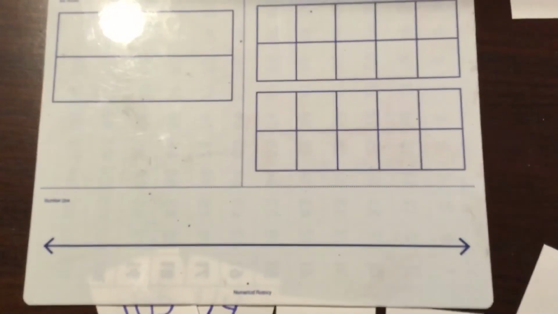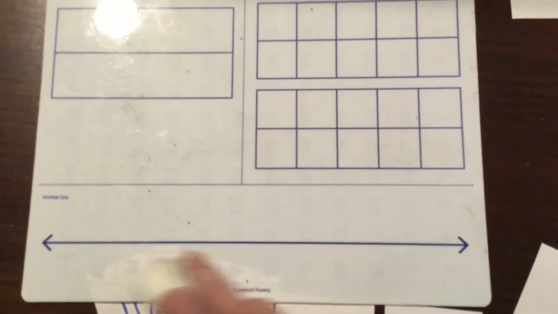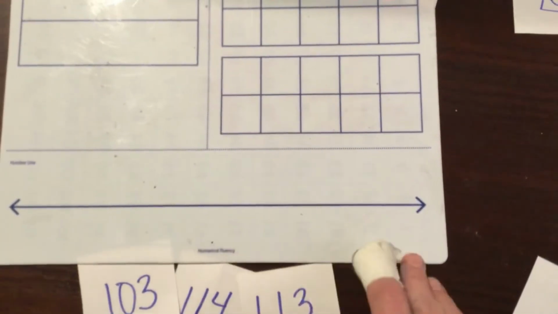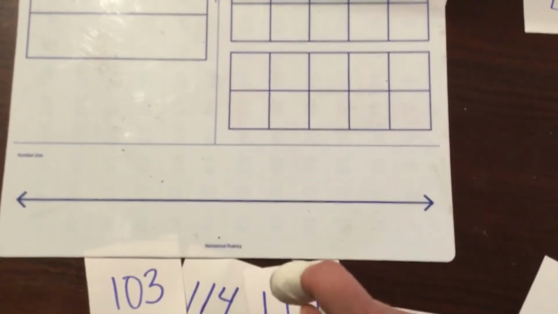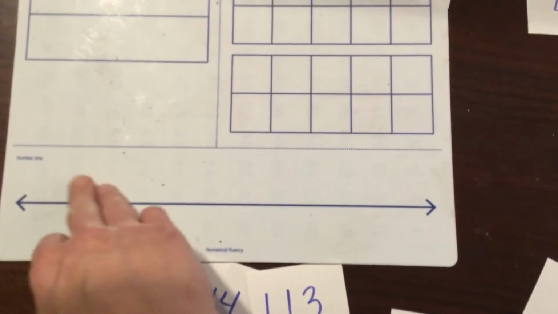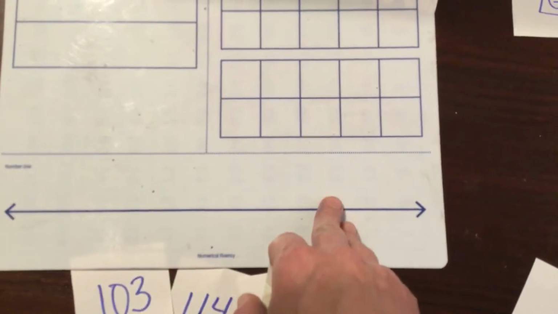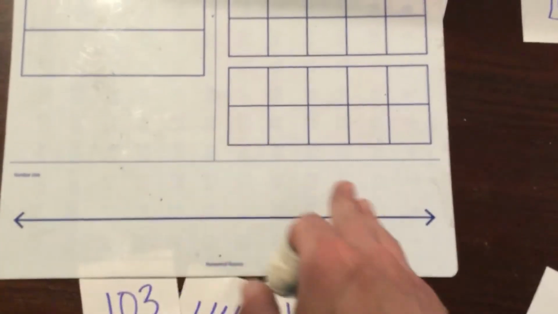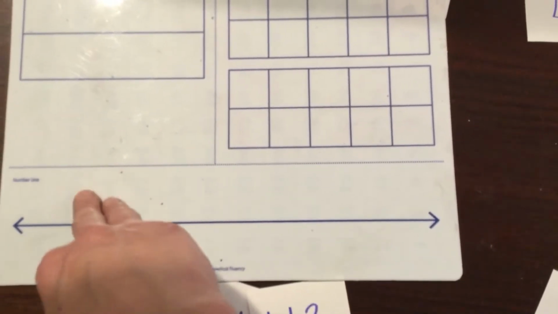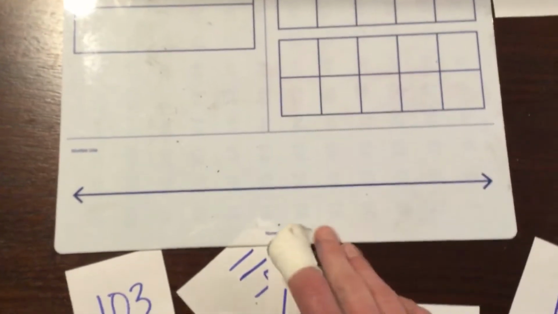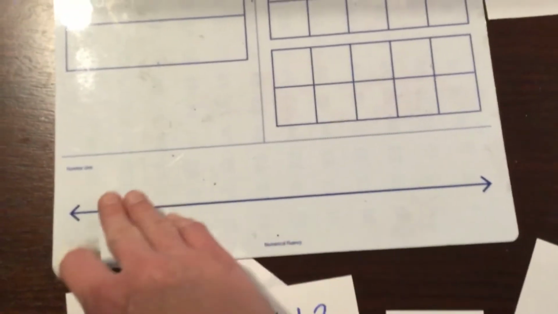Students, today we're going to talk about a number line. Here's our open number line, and we're going to talk about how the numbers go on a number line. It could be greatest to least, so that means largest to smallest, or, most of the time, it's going to be least to greatest, which means smallest to biggest. So today you're going to look at some numbers, and we're going to try to put them on this open number line.